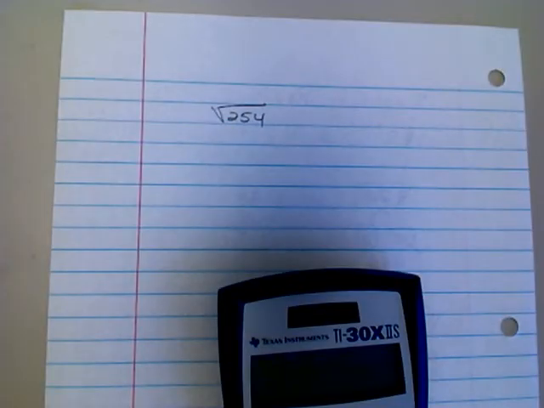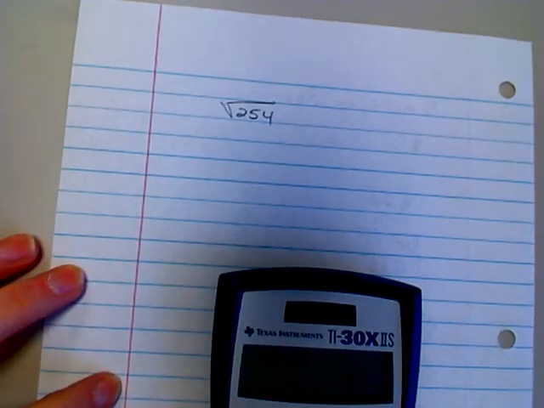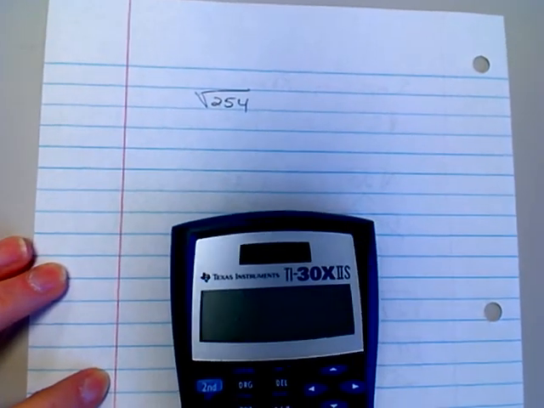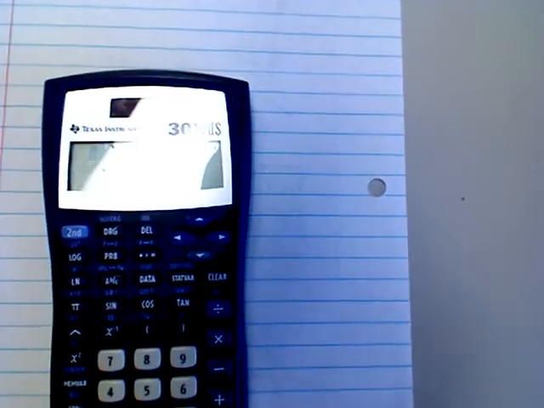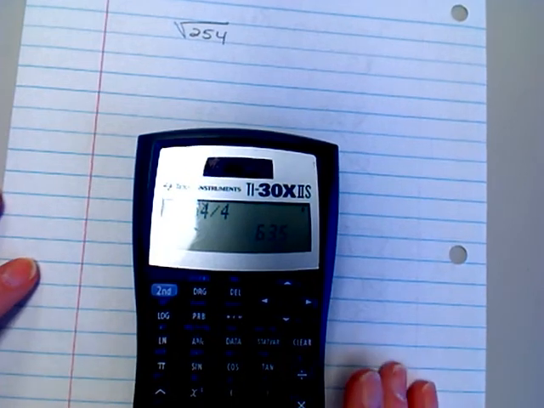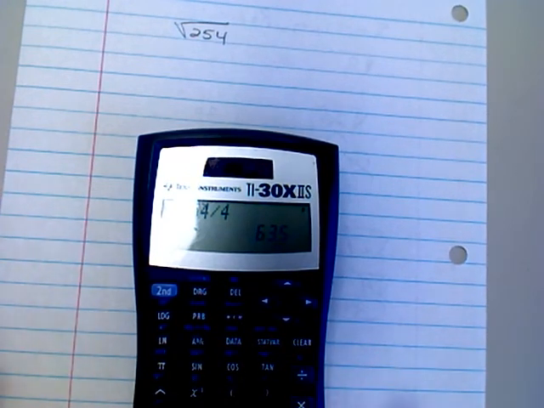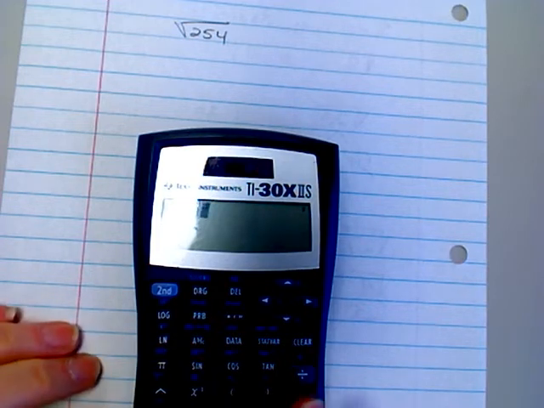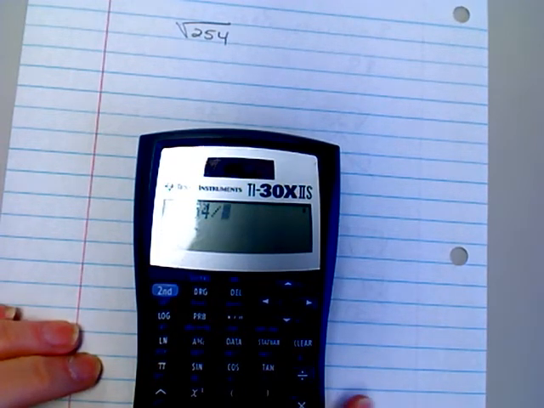Okay. And I want to see if I can take out a squared number first. So I'm going to do 254 and divide it by 4 just to start. That's not going to work because it gave me a decimal. Right now I'm just looking for perfect squares. What if I take 254 divided by 9?